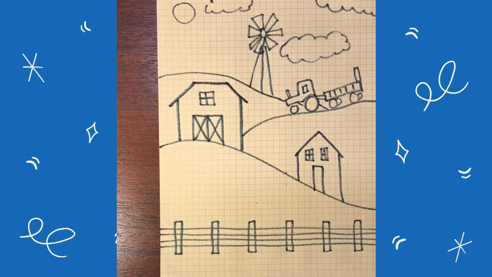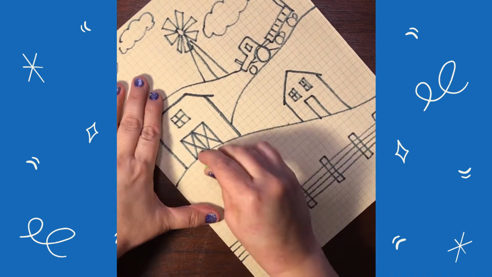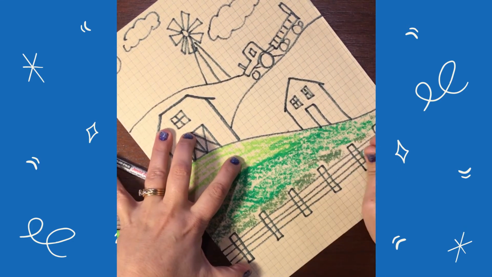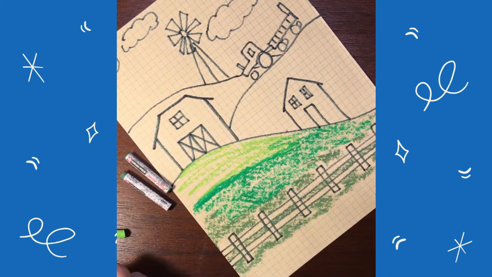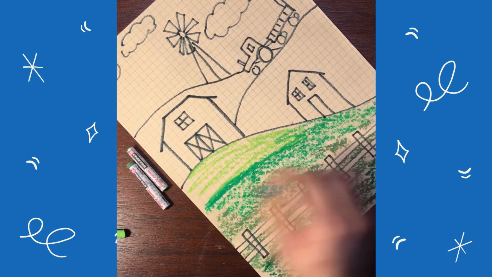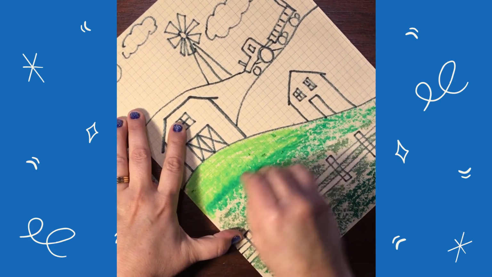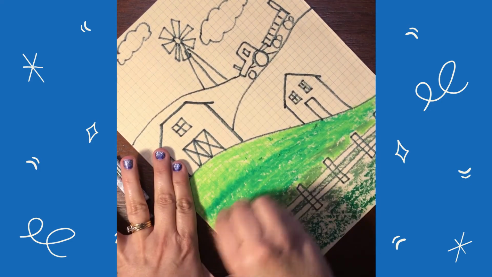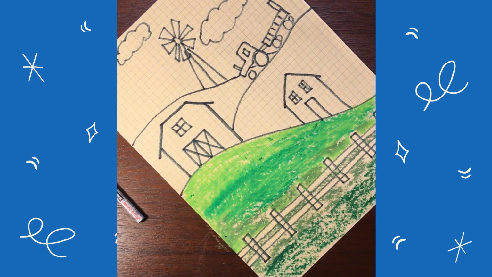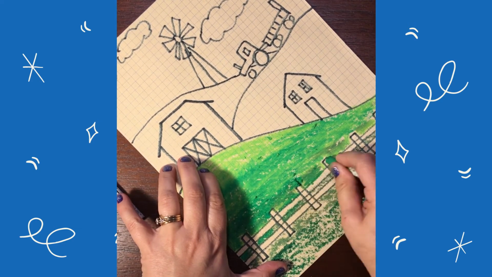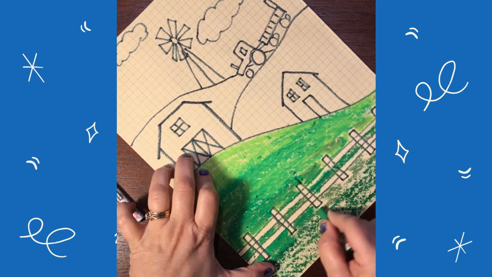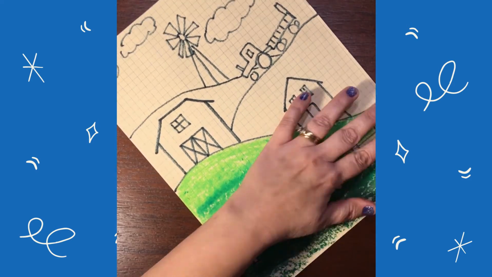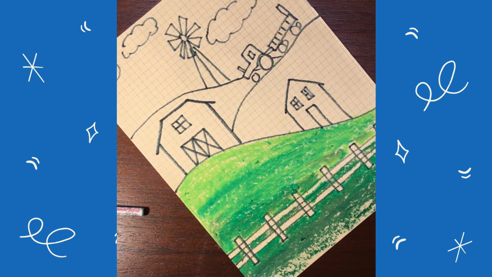The first field is just a pasture or a grassy hill that the barn is on. So I'm going to get out my 3 colors of green, and starting with the lightest color at the top where the sun would shine the brightest, I'm going to go light up there, go darker for the middle, and the darkest color of green at the bottom. Now, we've been blending oil pastels all school year. So remember, go back over it with the lightest color to give it a smooth, blended look.